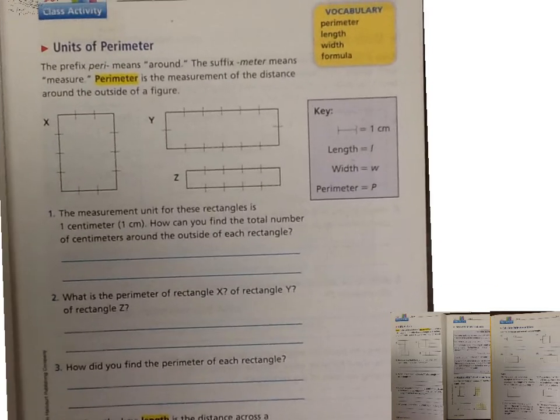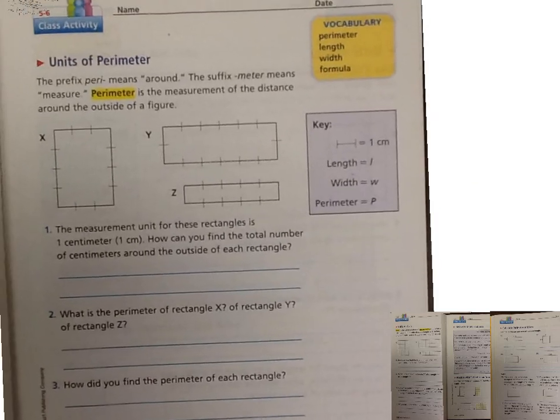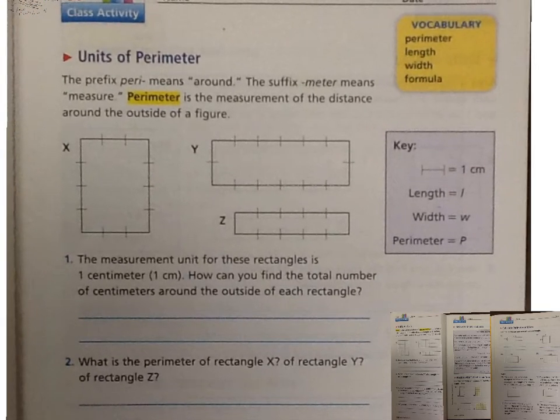I want you to turn to your first page today, page 183. And I know in 3rd grade you worked on perimeter and area, so we're going to dig a little bit deeper in perimeter and area today. So let's turn the page and read the beginning. It says units of perimeter. The prefix peri means around. The suffix meter means measure. So perimeter is the measurement of distance around the outside of a figure.